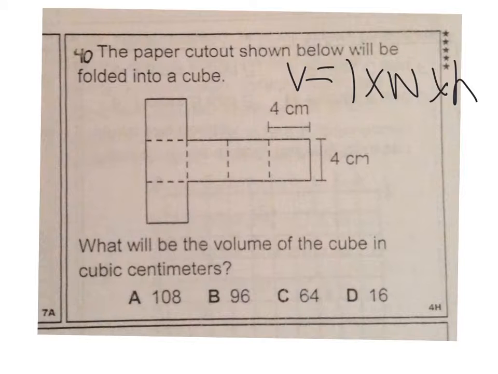And this picture kind of looks funny, but we do know that it's a cube, and with a cube we know that all dimensions are the same. So if we know one dimension is 4, we know all dimensions are 4.